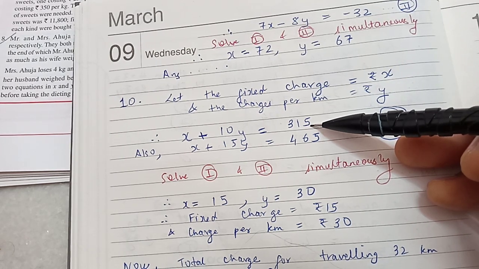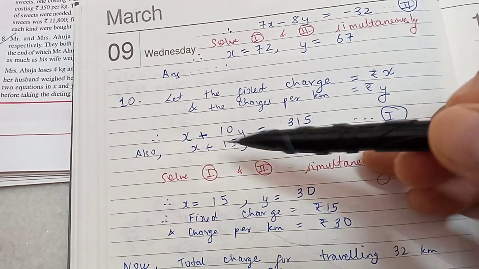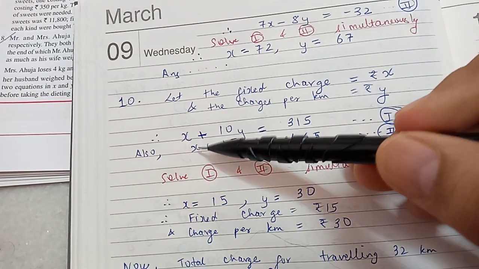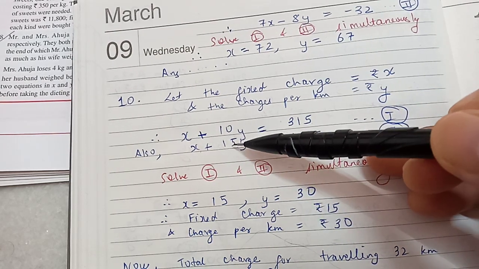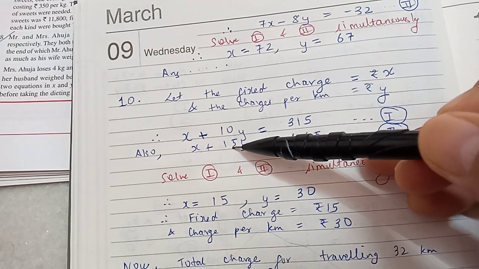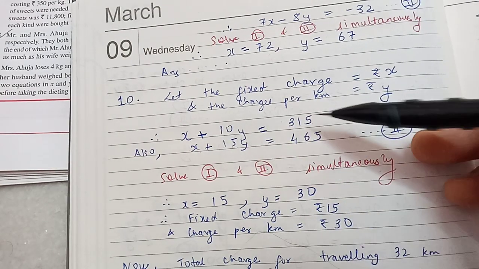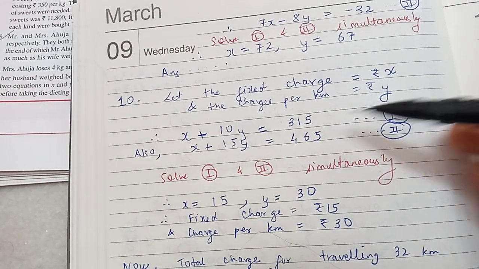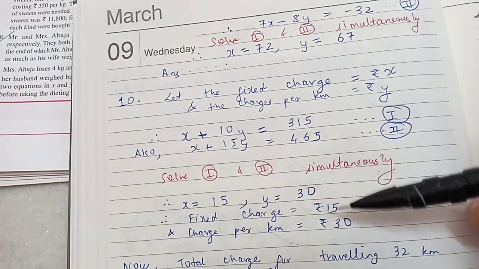Similarly, according to the second condition, for a 15 kilometer journey, he has to pay the fixed charge, that is X, plus for 15 kilometers, he has to pay Y into 15, where Y is the charge per kilometer. So the total amount he has to pay is 465. So solve these two equations simultaneously and get the value of X and Y.